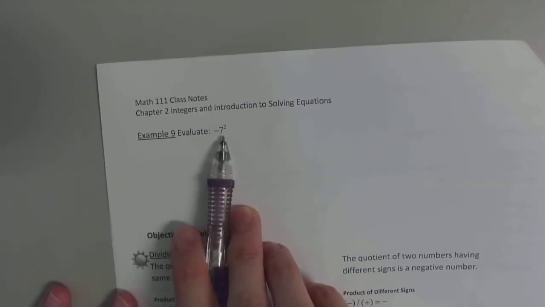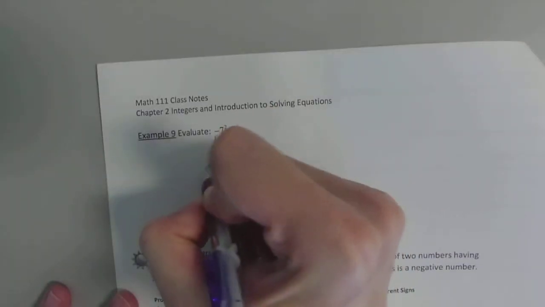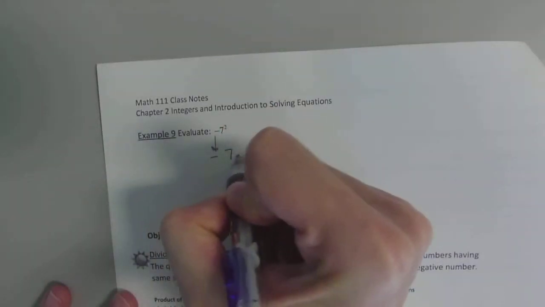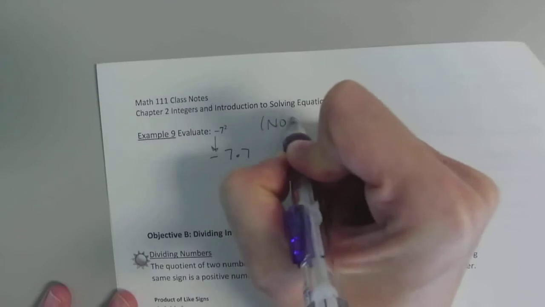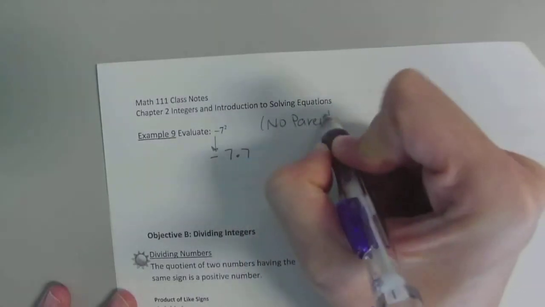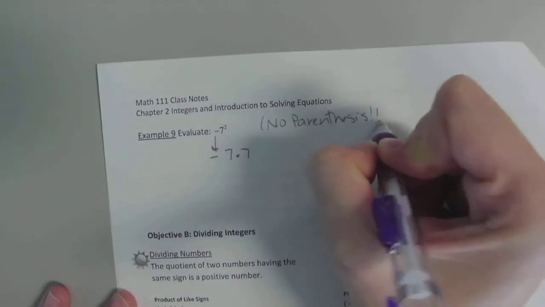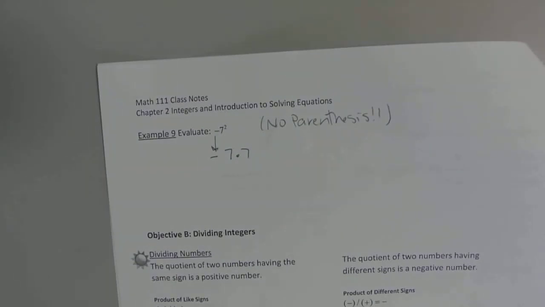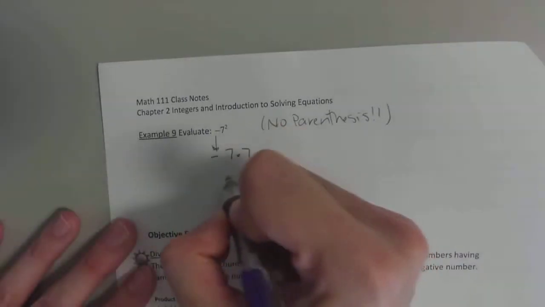And who's hanging out the whole time? The negative. So we're going to have a negative, and then we have 7 times 7. So I'm going to write no parentheses. That just means square 7 and give me its opposite, right? So what's 7 times 7? 49. But what's the opposite of 49?